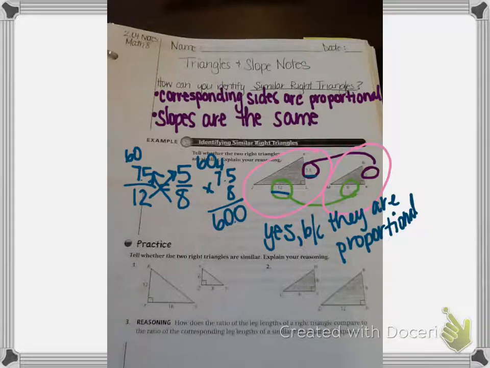Alright, moving on. Tell whether each of the next two are proportional. Oh wait, I guess we should be able to see if these are similar triangles based on their slope. So let's take a look at slope also. We know that slope is how many up compared to how many over.